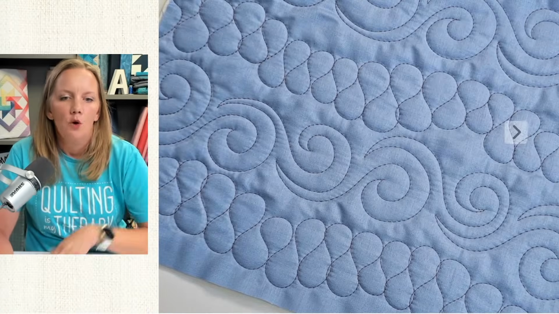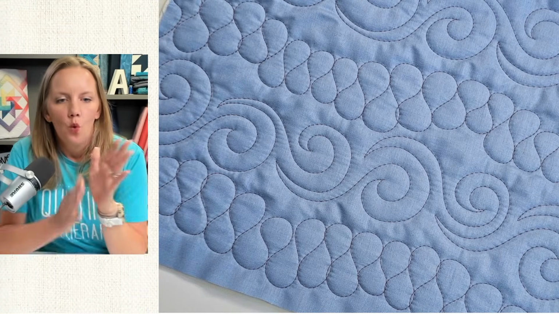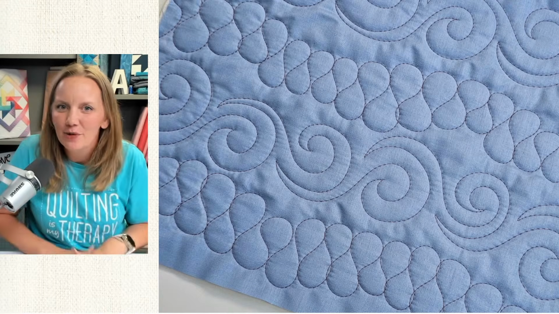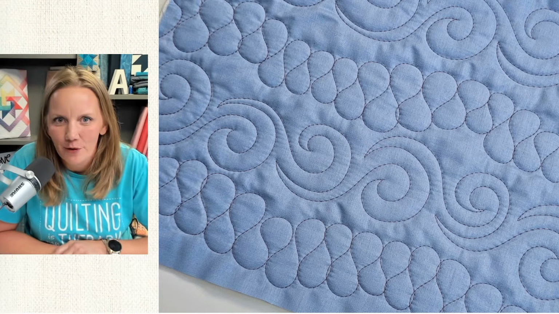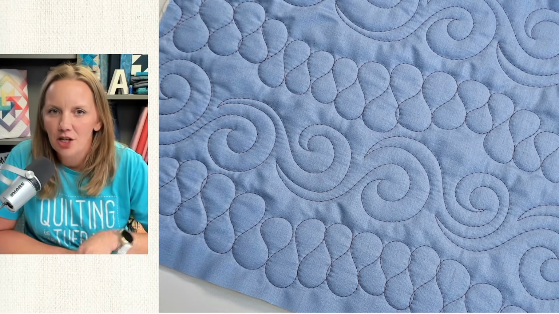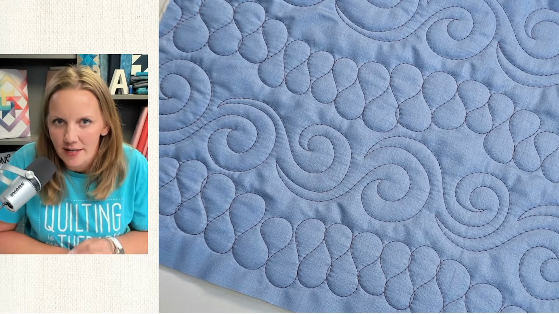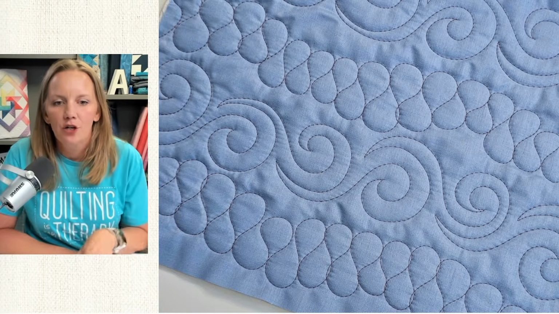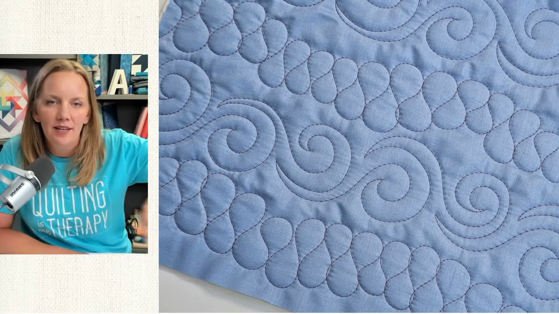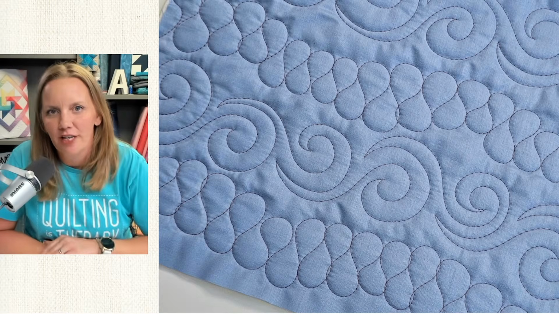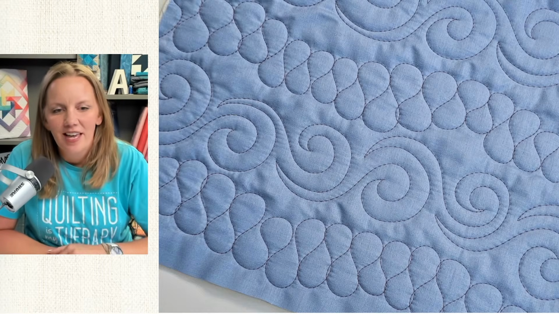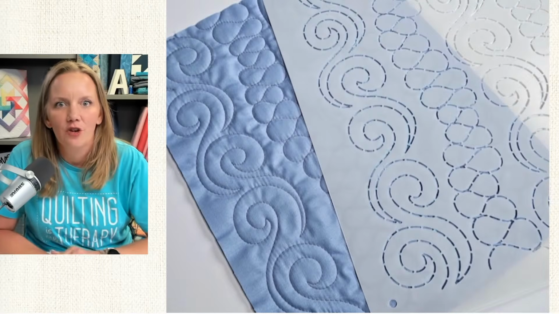Now, no matter what stencil you use, when you mark out the design, remember, eventually you're going to take those lines off of there and you're not going to see the marked lines. So try not to obsess too much about getting the quilting perfectly on the stencil. It is a guideline. When you're quilting, try looking ahead of the needle, look where you're heading, and then trust your hands to bring you there. Even if it isn't perfect, eventually you're going to remove those marked lines and see the beautiful quilting. So I can't stress that enough.